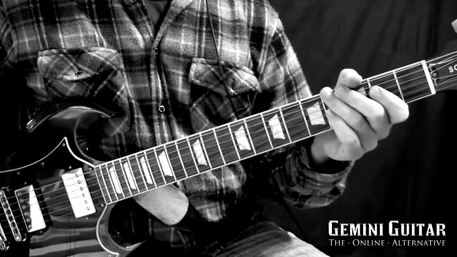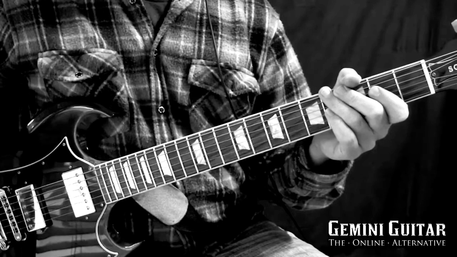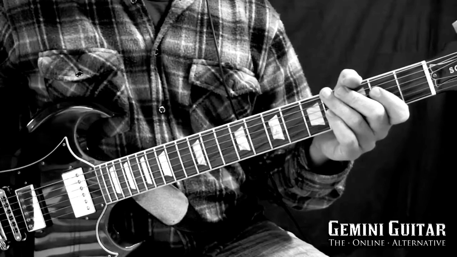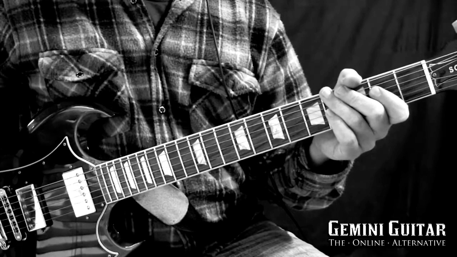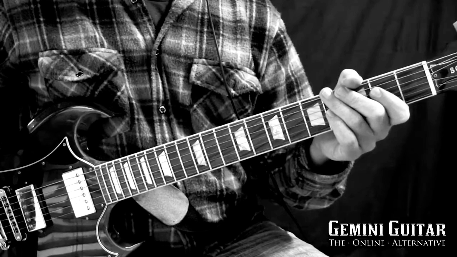Okay, it should be a pretty smooth ride from here on in. We've got mostly quarter notes, in fact, pretty much all quarter notes, right until the very end where we just play the last chord and slide out. So we're going to be going from bar 21.